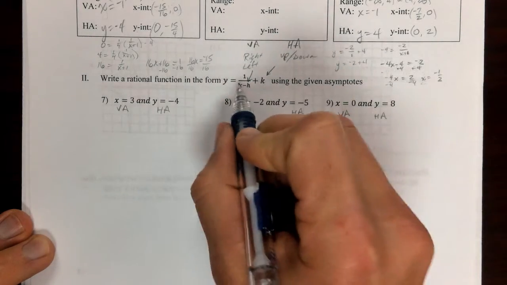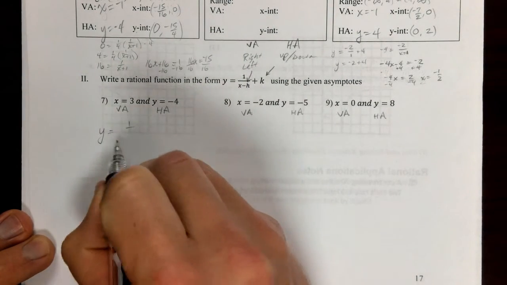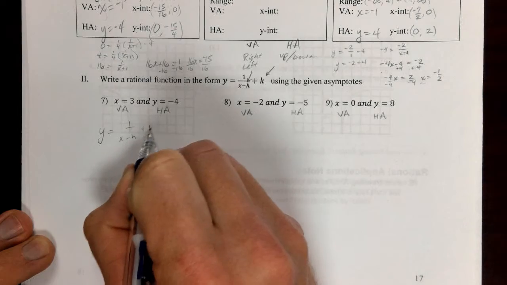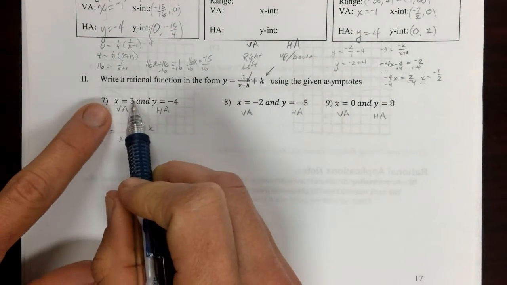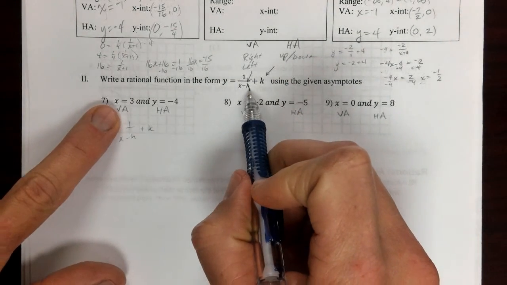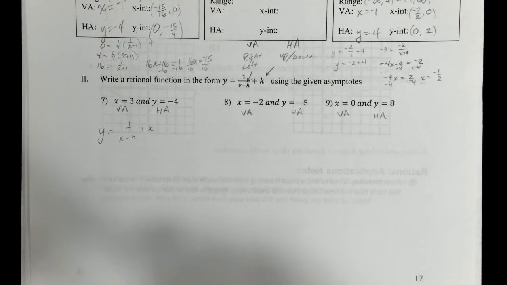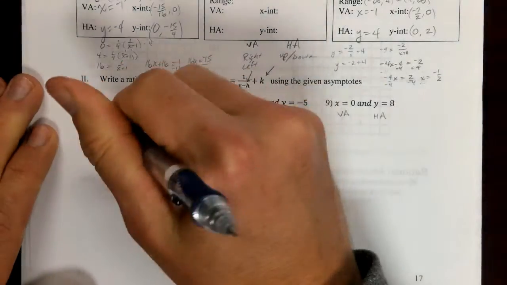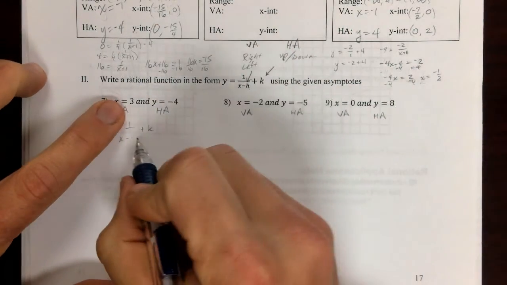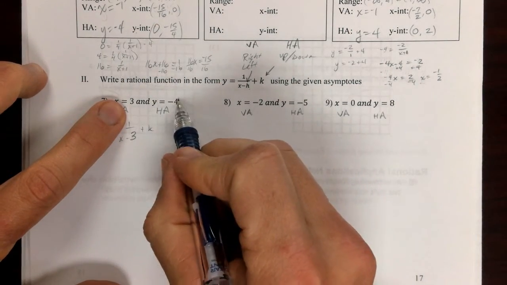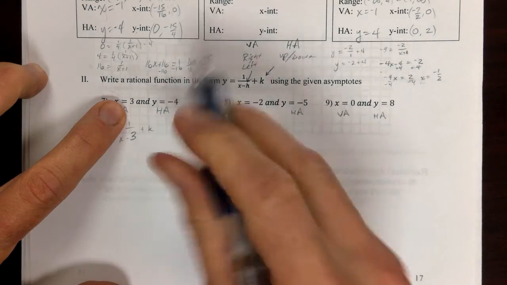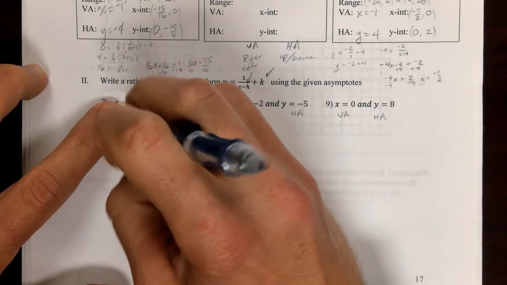So now we've got y equals 1 over x minus h plus k. Alright, so we're plugging in my vertical asymptote. It's going to be a positive 3. Well, it's already a negative right here, so we keep it a negative. So instead of that being an h, now we're going to plug in 3. And my y value is going to go down 4 units. So this is a positive k, so we need to make it minus 4.